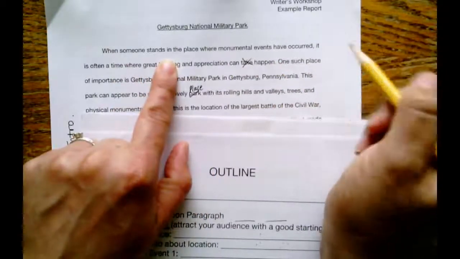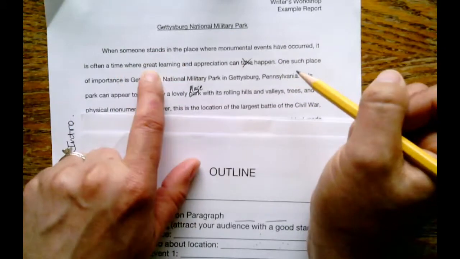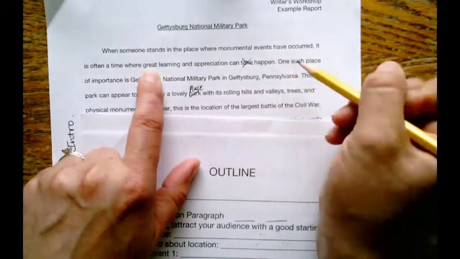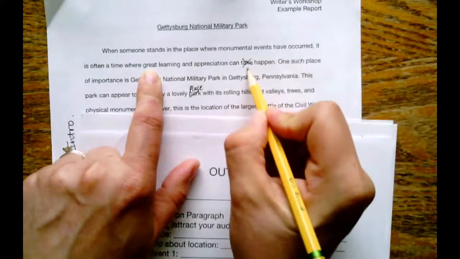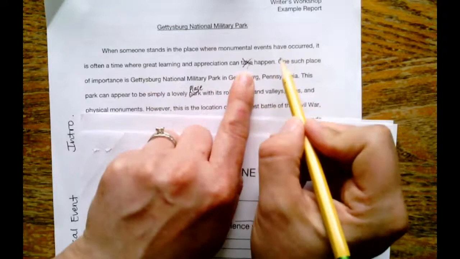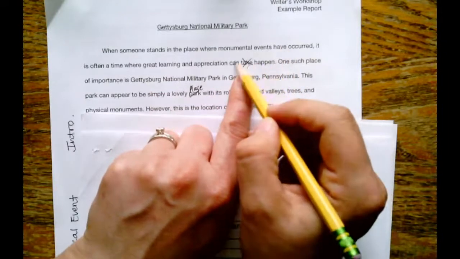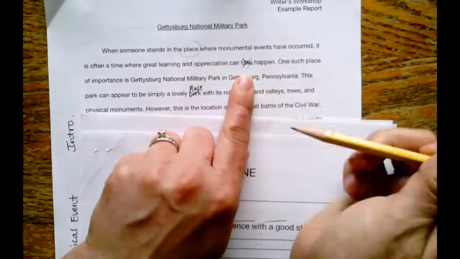So when someone stands in the place where monumental events have occurred, it is often a time where great learning and appreciation can happen. So notice here I had "take," and that's because when I was writing it originally, I was going to write "take place," and I didn't want to repeat that word place.